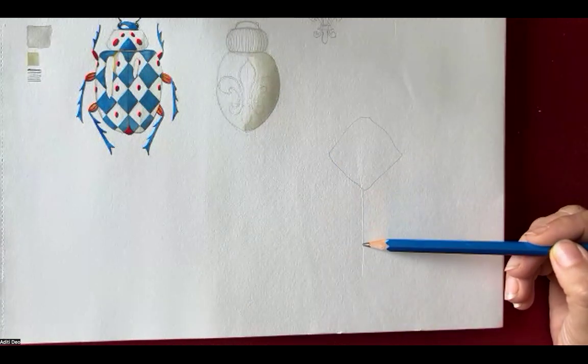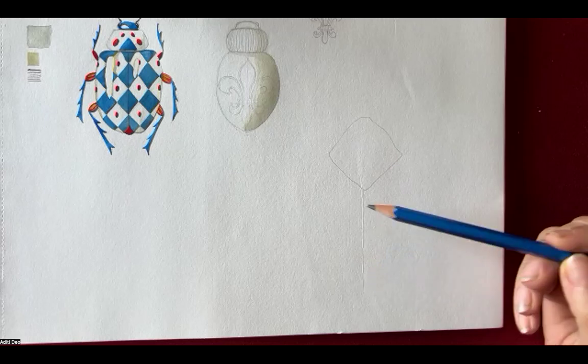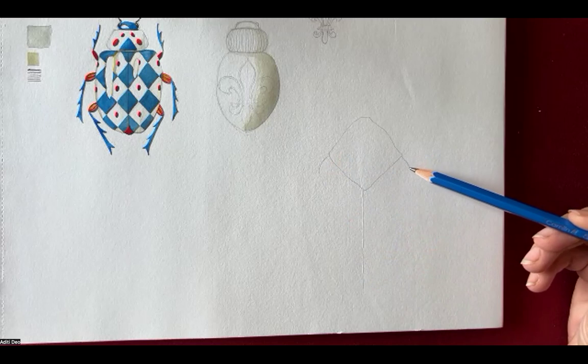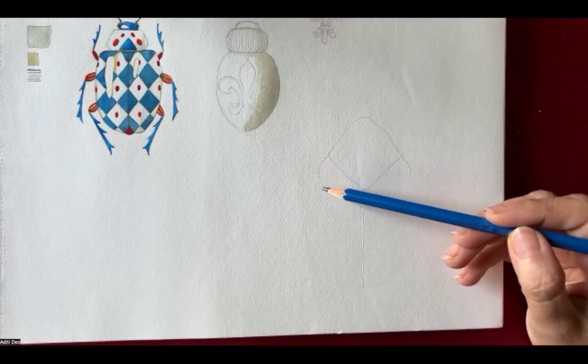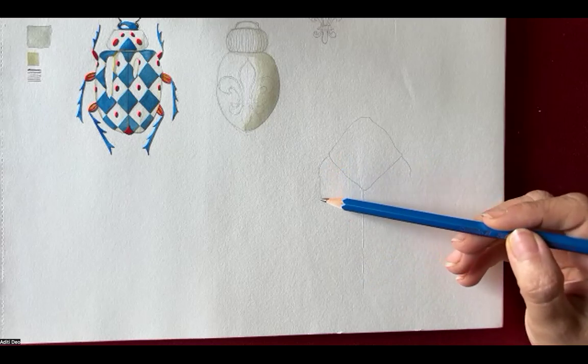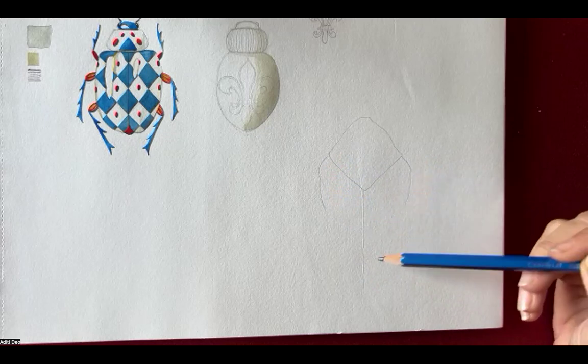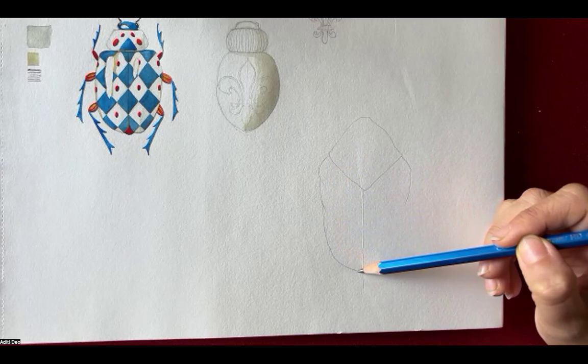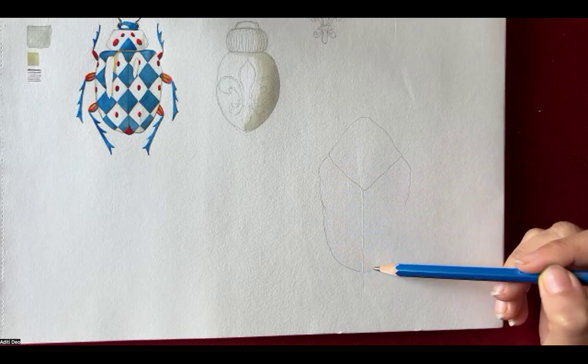Then we have a line going through the center, and this fellow just bulging on the sides like shoulder muscles, a little bump on the sides. Yeah, I think this should be fine.